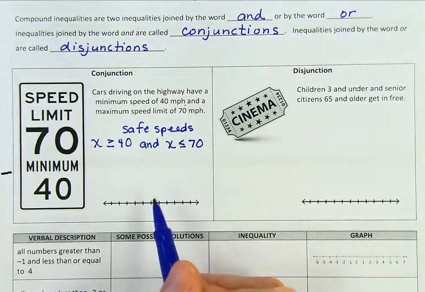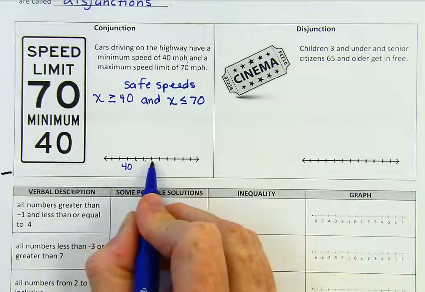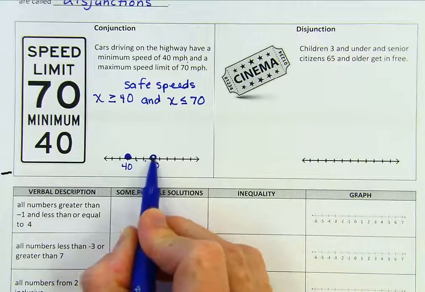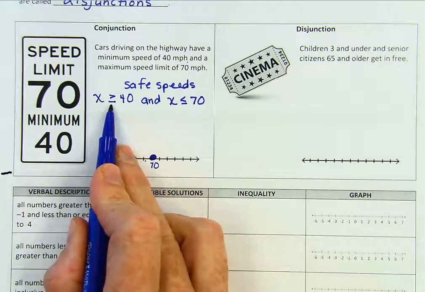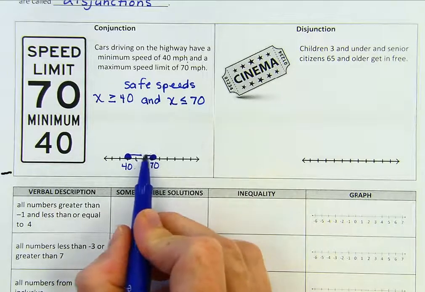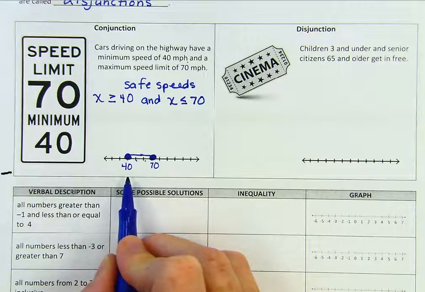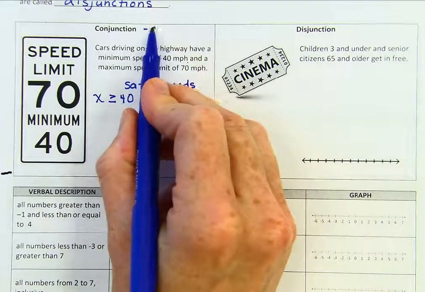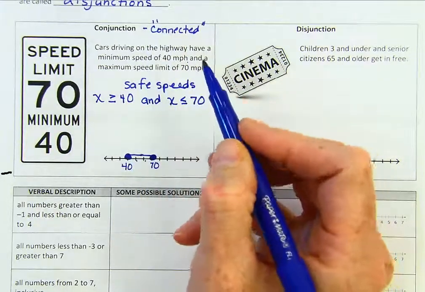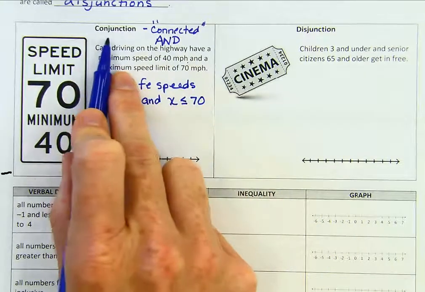If you also look at the graph, it looks similar to this. So if you have 40 here, then 50, 60, 70 here, you can see they are both closed, so they are both included. This one tells you that the speed above 40 is safe, and this one tells you below 70 is safe. You get a graph that looks like this. Now, this is a connected graph. Therefore, a conjunction is going to be your connected graph. We also associate this with and. So the conjunction is your and.